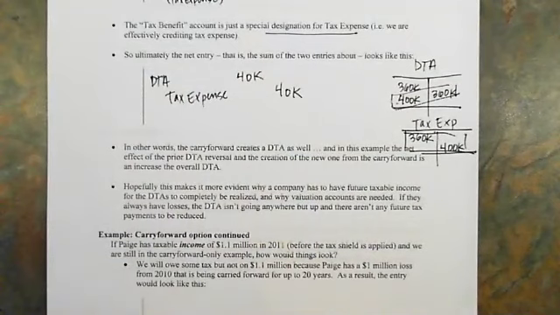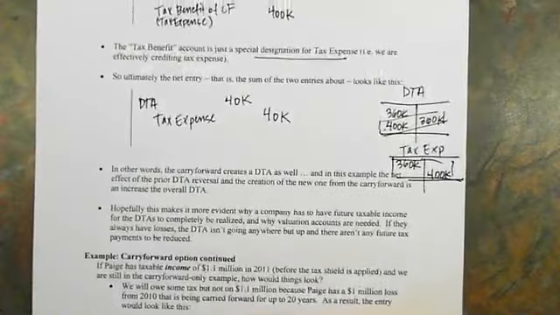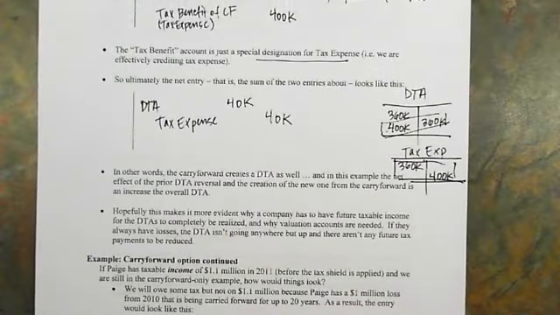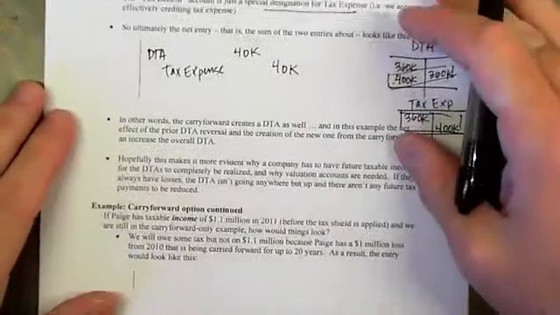So the carry forward creates a DTA, and the net effect of these 2 leads to an overall creation of a DTA. So that's why we were able to reverse the DTA without having taxable income, because we had a reversal against an increase that was bigger than the reversal. And that way we were able to create a situation that has this net effect. Okay.